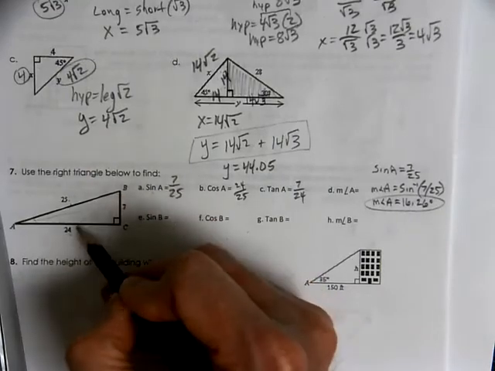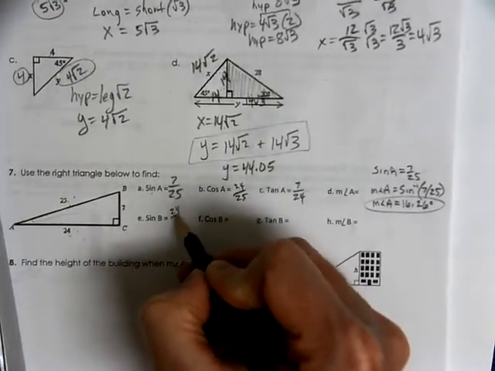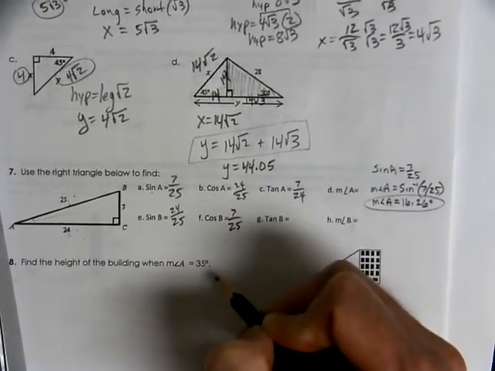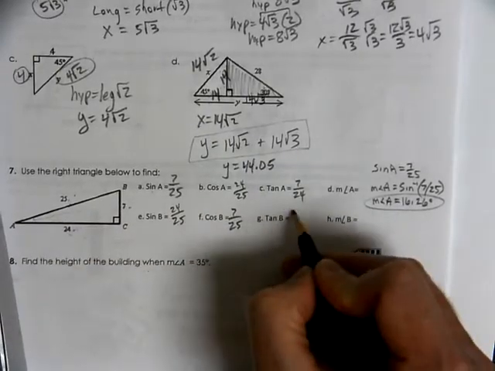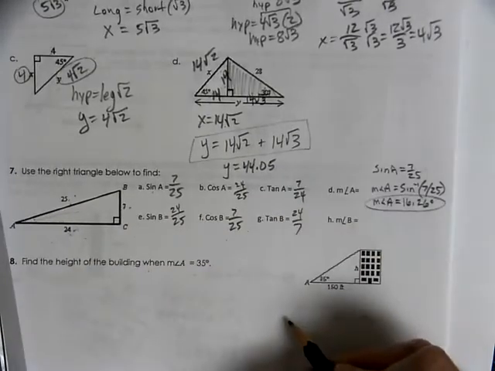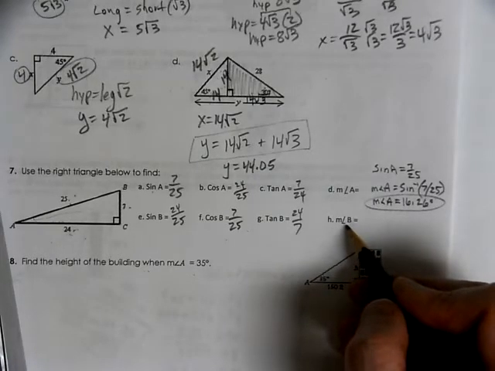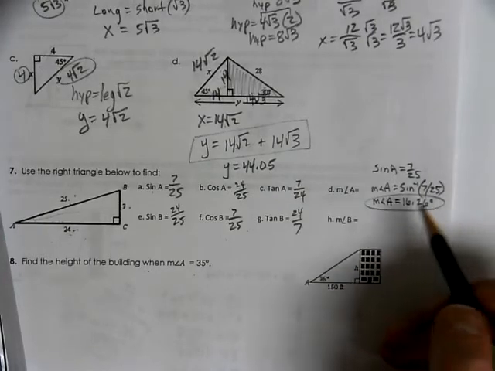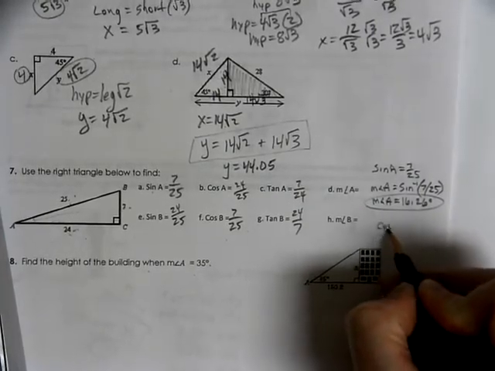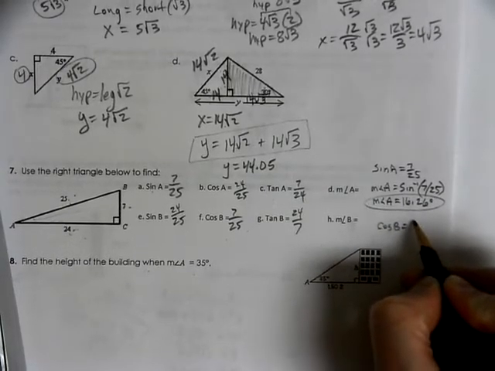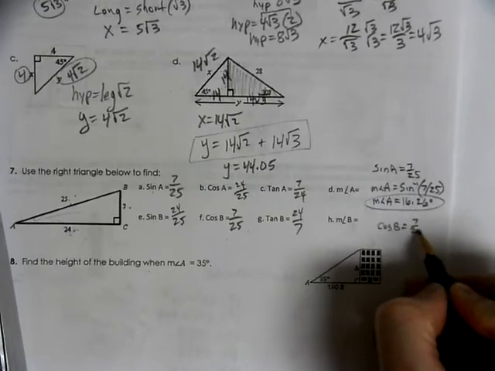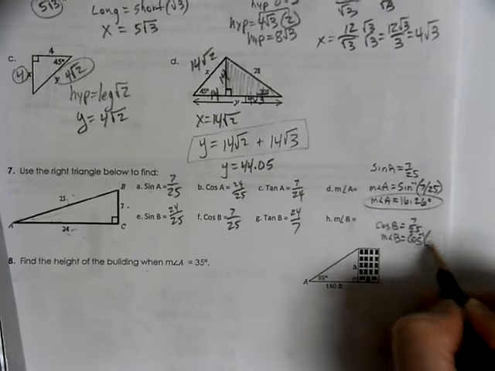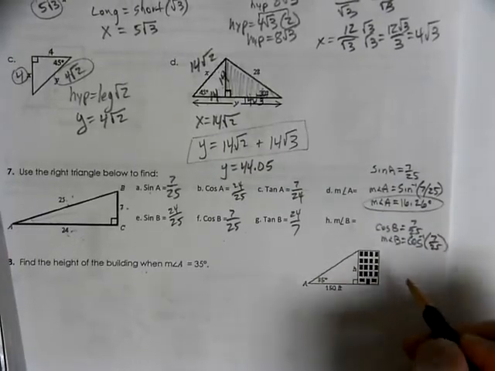Sine of B, the opposite over the hypotenuse, is 24 over 25. Cosine is 7 over 25. And the tangent is 24 over 7. You can use any of those trig functions, or you could subtract from 90. Let's just do the trig thing again. So we'll use cosine of B equals 7 over 25. So now the measurement of angle B equals cosine inverse of 7 over 25.